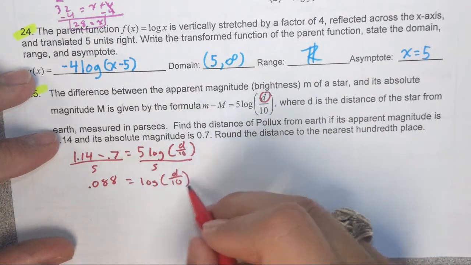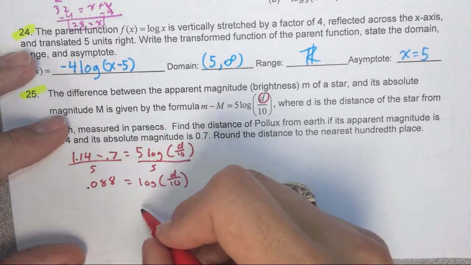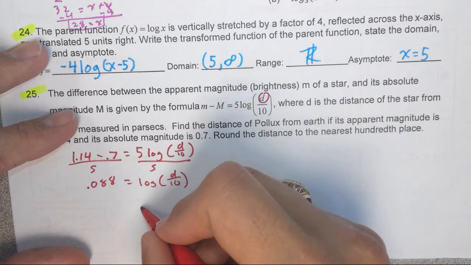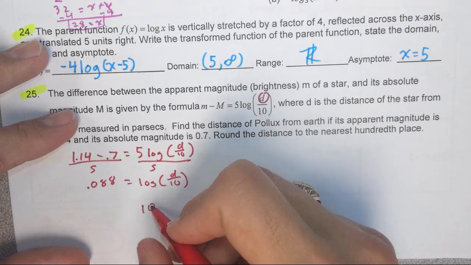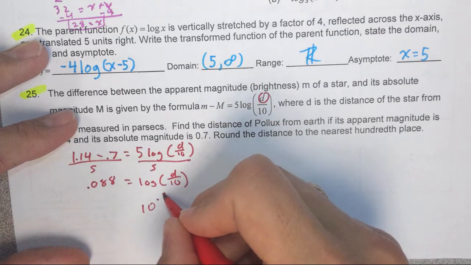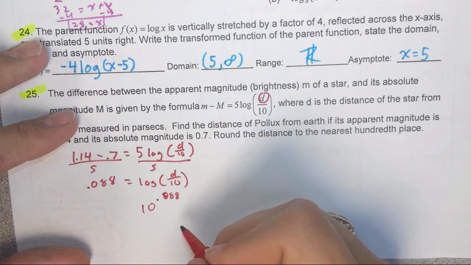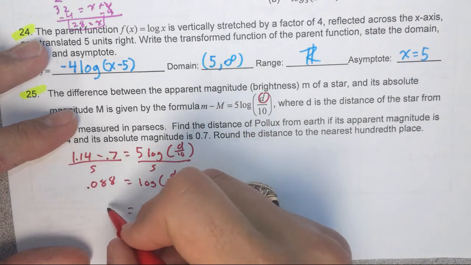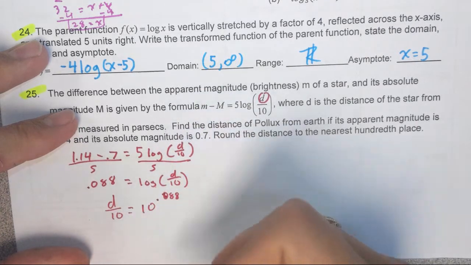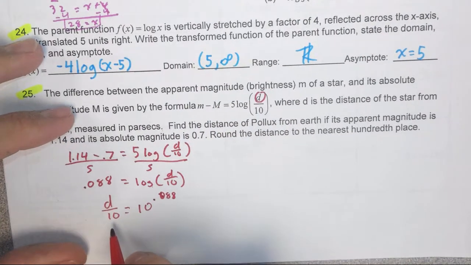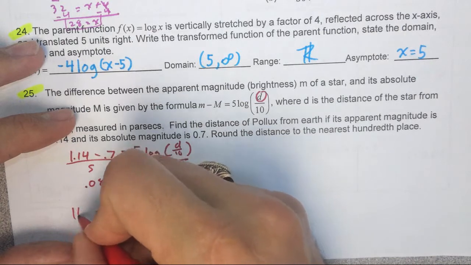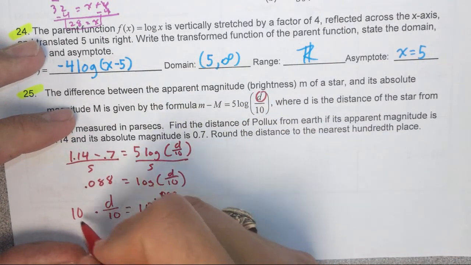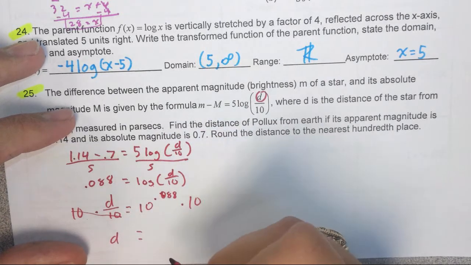Now that you have a log by itself, you are going to go ahead and convert this to an exponential. Base there is 10 to the 0.088 is equal to d over 10. I have to get rid of this 10 now. To get rid of that, multiply both sides by 10. Those cancel.